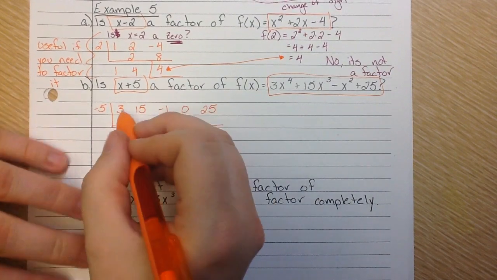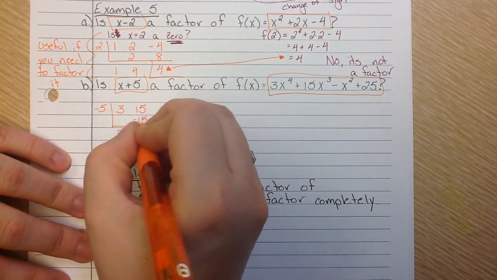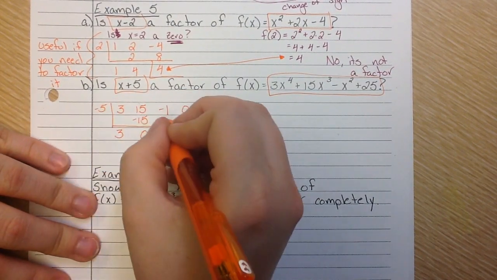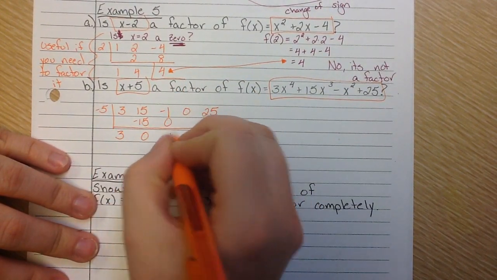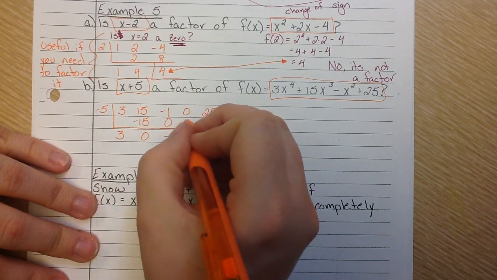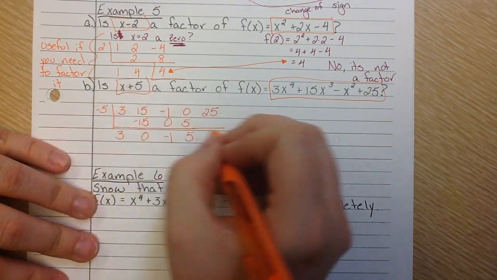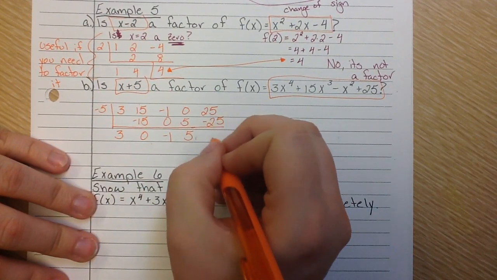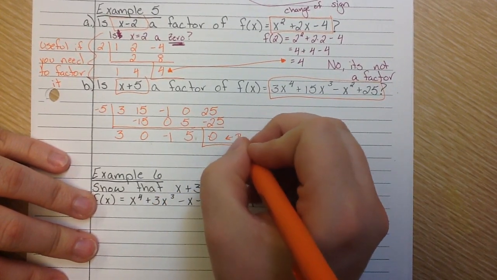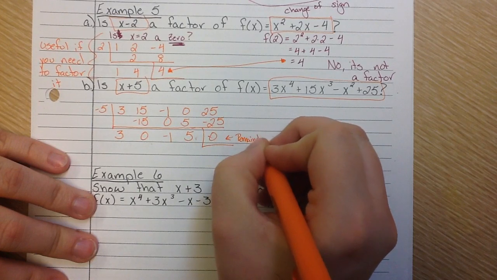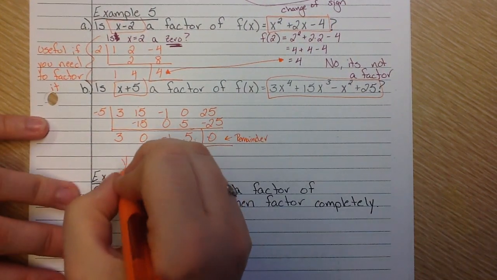Bring it down. 3 times negative 5 is negative 15. Add, we get 0, because 0 times negative 5 is 0. Add, we get negative 1. Multiply, we get 5. Add, we get 5. Multiply, we get negative 25. Add, we get 0. There's my remainder again. A remainder of 0, so yes, it is a factor.